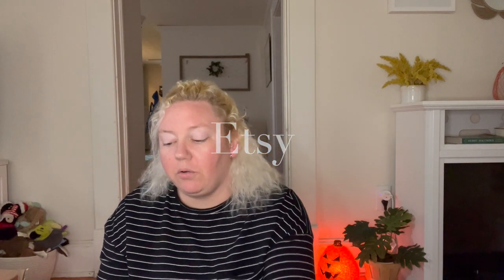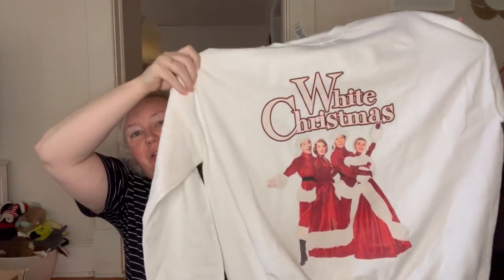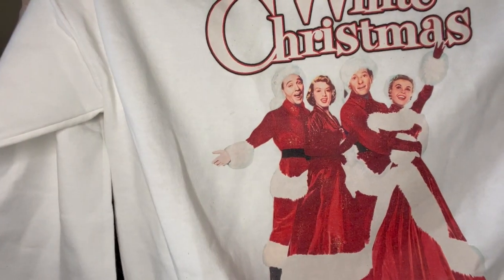So let's talk about the item I got from Etsy. I actually ordered 2 sweatshirts, but this is the only one that was Christmas related. Basically it just says White Christmas, and as you can see, it's got the picture of the cast. This is one of my all-time favorite Christmas movies. And I'm sure a lot of you have seen, I have the Jaws t-shirt, which is kind of vintage. And when I saw this as an option, I was like, I have to get this. This is my favorite vintage style Christmas shirt to have for my favorite movie. So that was one item I got from Etsy.